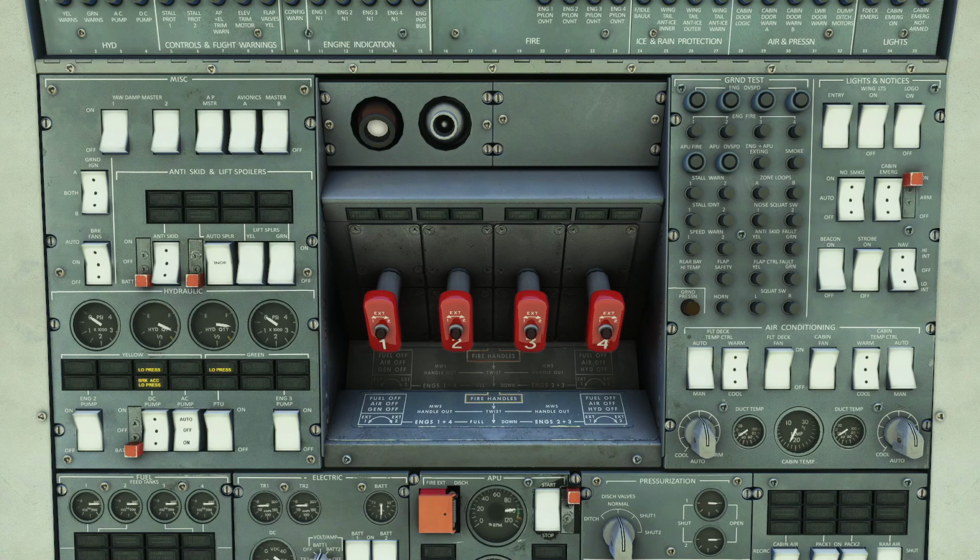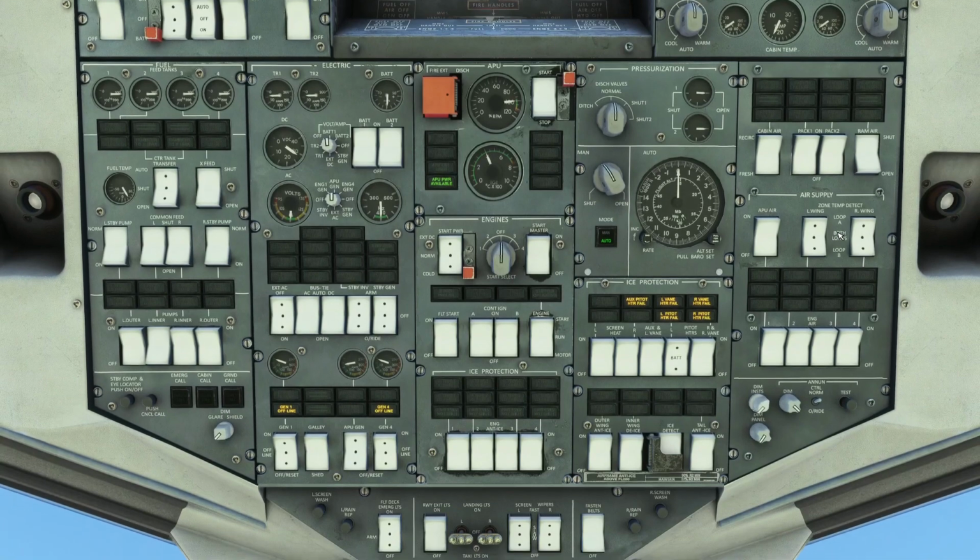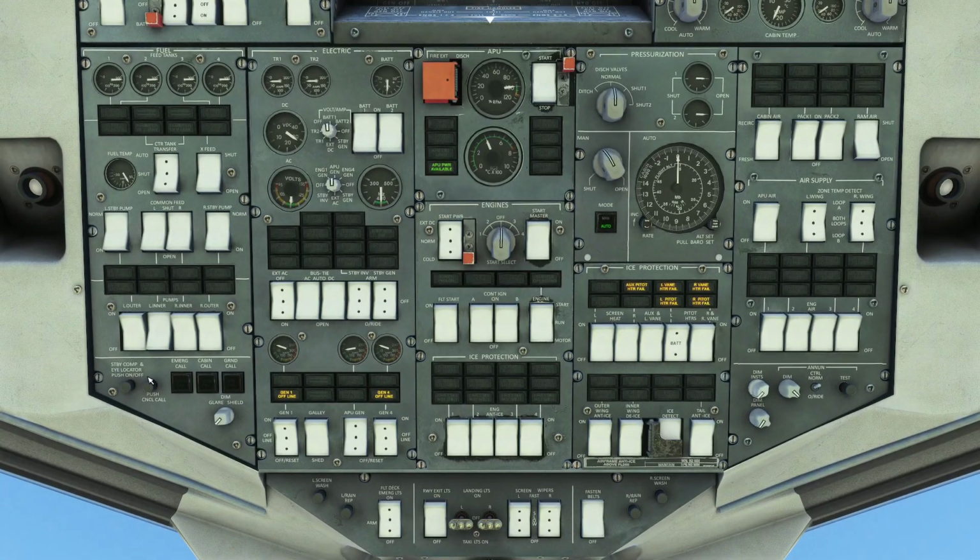Okay, so we're going to start the engines. What do we do then? We go to the fuel pumps on the far left of the overhead panel and we turn them all on. Yep, these are rocker switches. We turn all of the fuel pumps on. And now we are ready to start the engines. So the APU is providing air to spin the engines up, and the fuel pumps are providing fuel to fuel the engines.